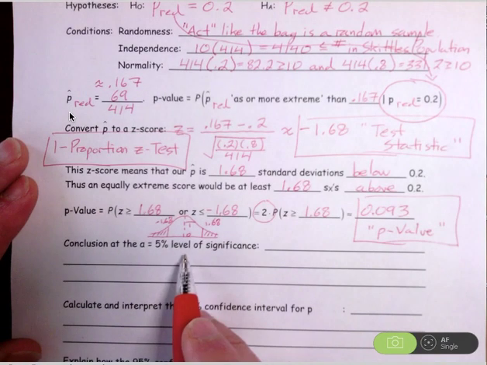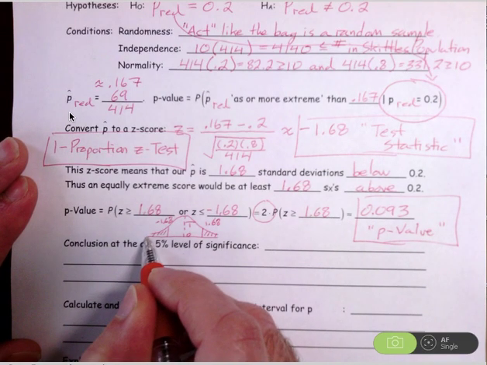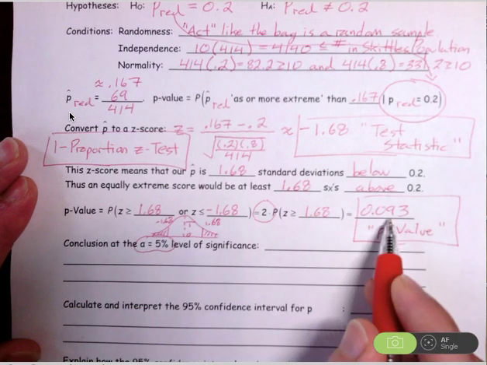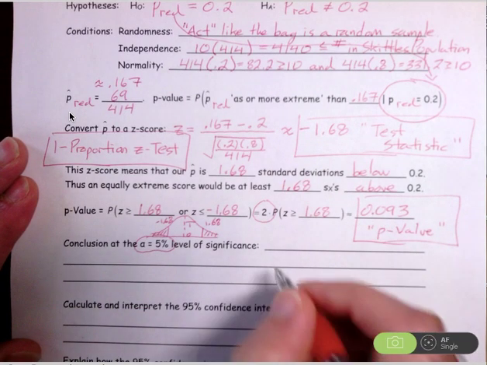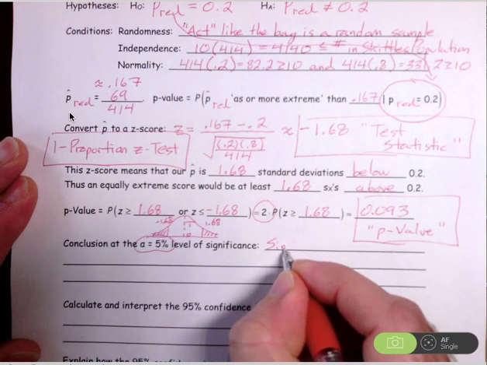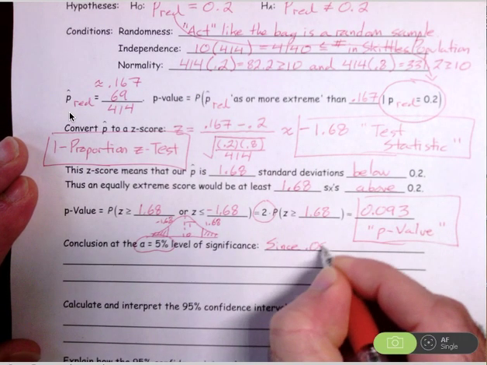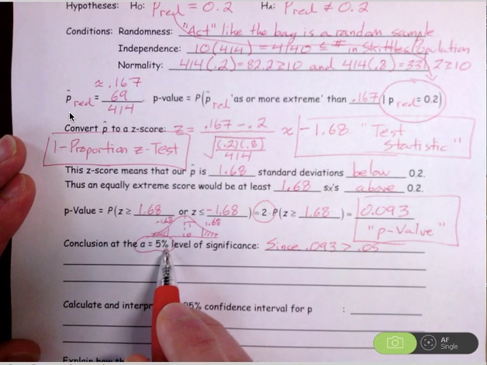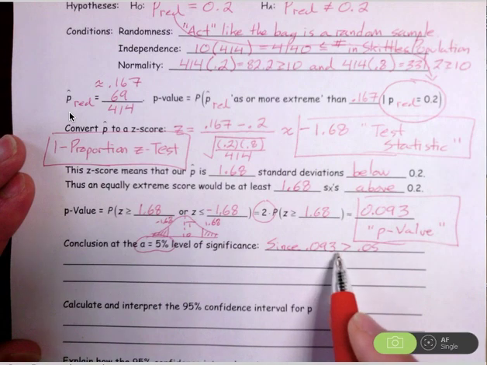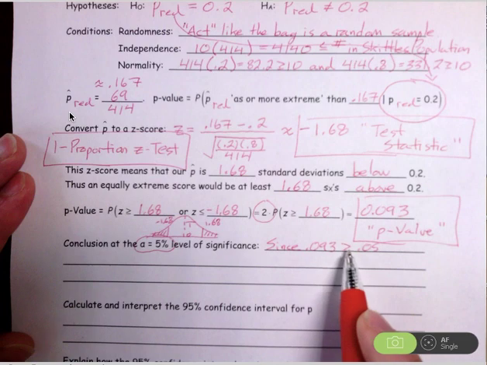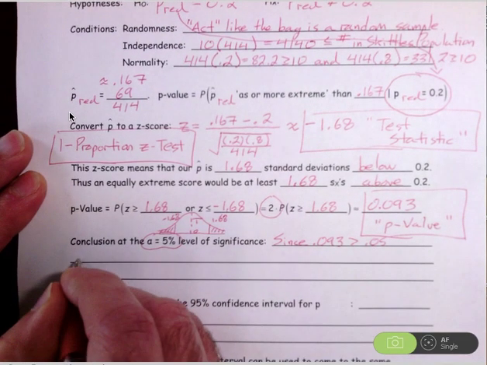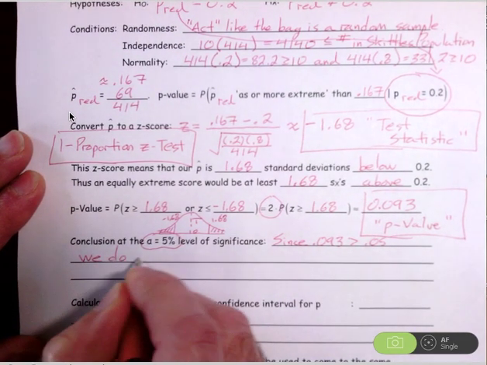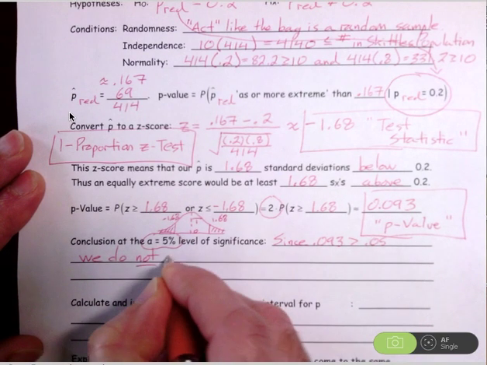So let's write our conclusion. The first thing, we use our level of significance, or alpha. We compare our p-value to that. So notice, since our p-value of 0.093 is greater than the level of significance of 5%, this is not an unlikely outcome. So since our p-value is greater than our level of significance, we do not reject the null hypothesis.